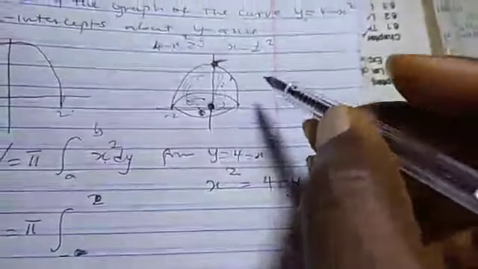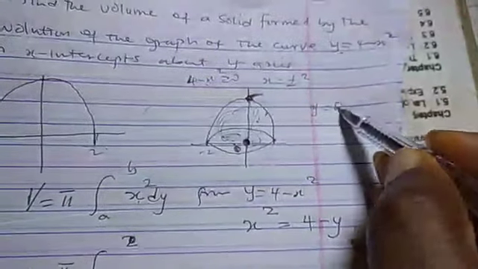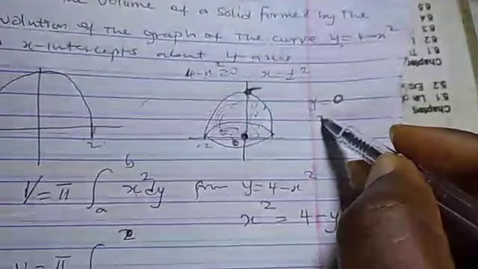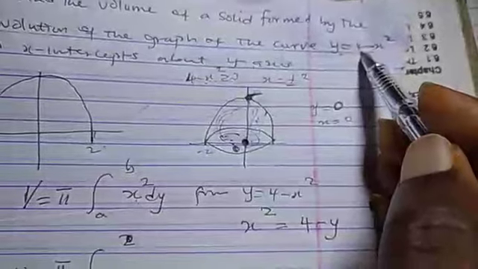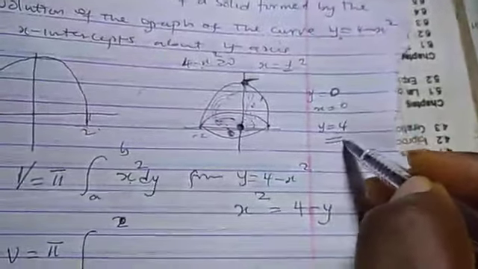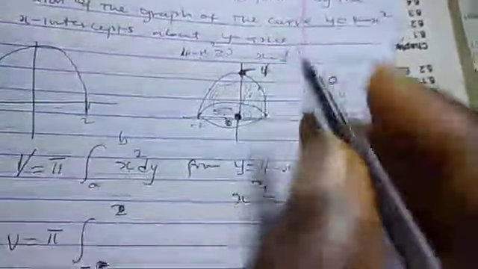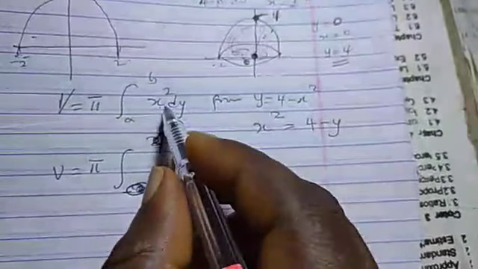Don't forget that if we say that it cuts the x-axis, we normally say y is equal to 0. That is the meaning of the x-axis. If we say the y-axis, it simply means x is 0. So from that place, we have this function. We put x to be 0. Definitely y is 4. So y is 4 here. So it should now be 0 to 4, instead of minus 2 to 2.